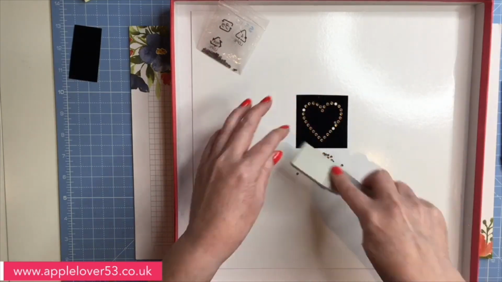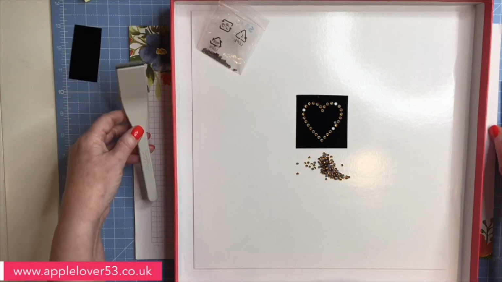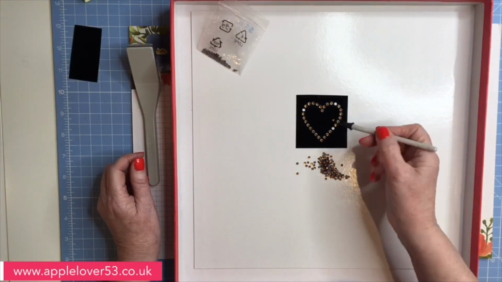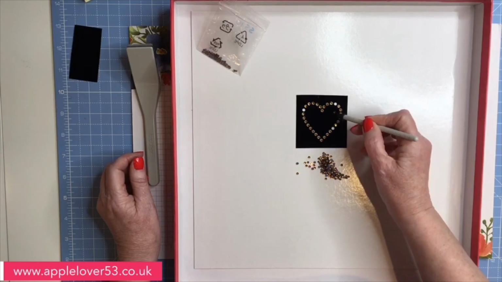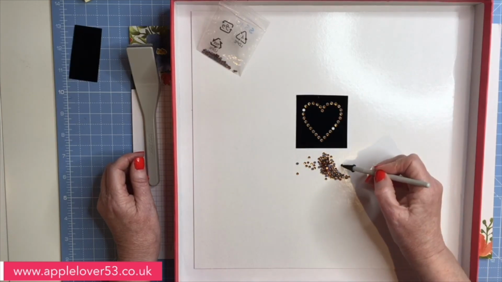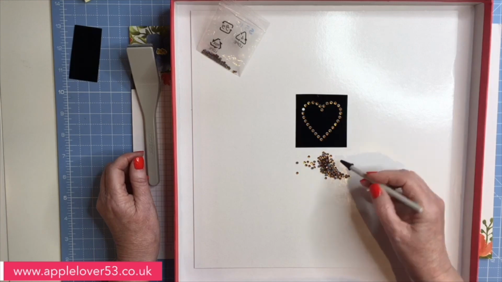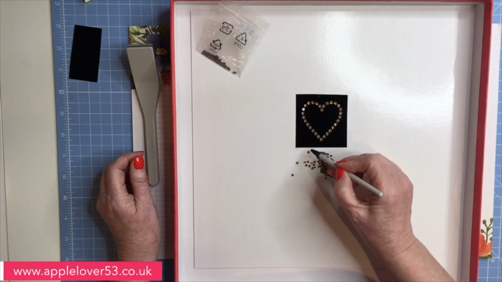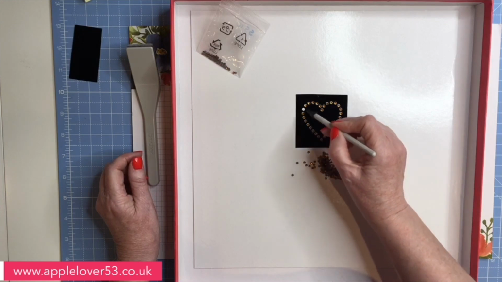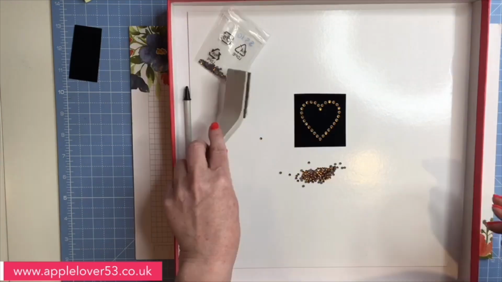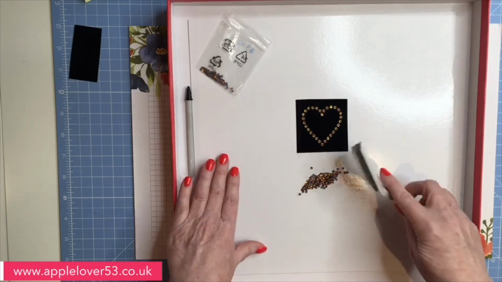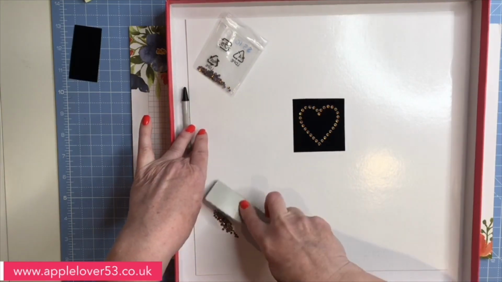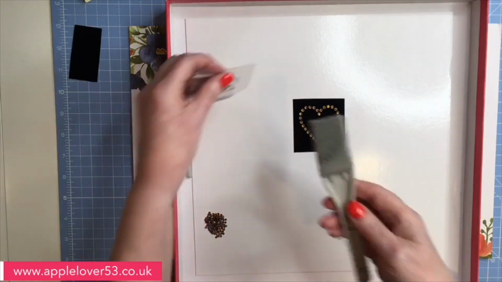Now you could dump them on and keep going, but as I'm only missing a few here, you can see this is where the little pickup tool comes in. So I can pick this up and drop them into the hole. I'm going to pick another one up, drop that into there, and pick another one up, trying to get the ones that are face up, and pop that in there. So now I'm just going to brush all these other stones just to one side out of the way, and I've got all my stones in there.